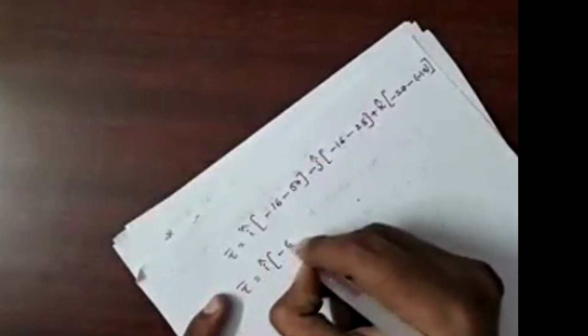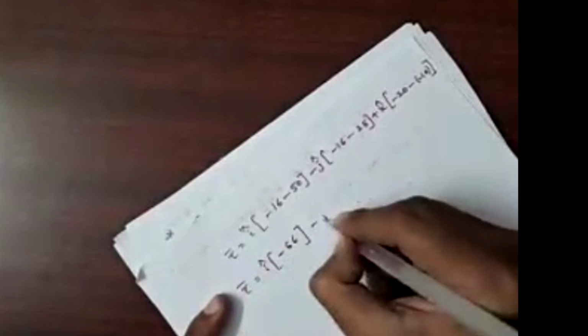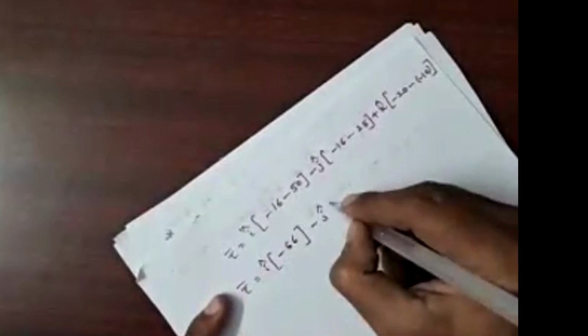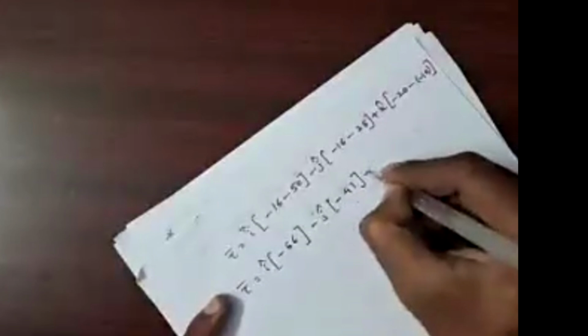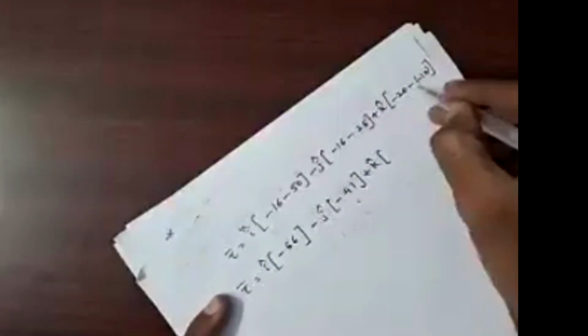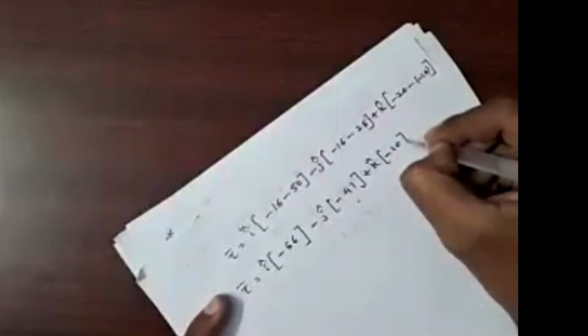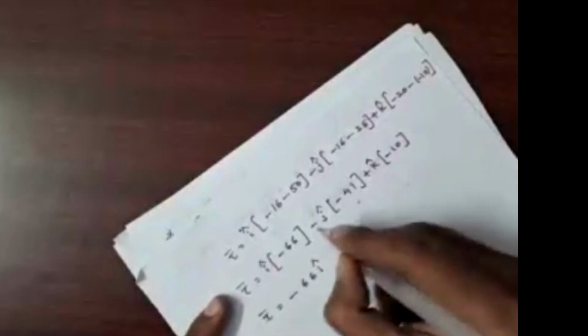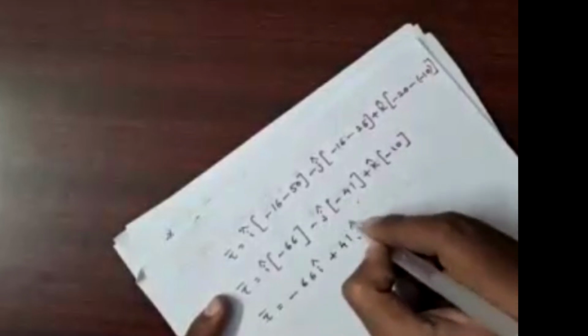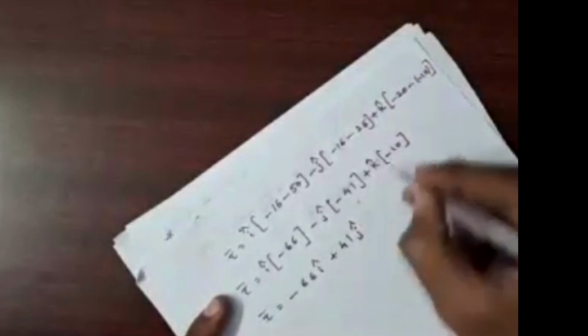Now tau bar is equal to i cap into minus 66, minus j cap into minus 41, plus k cap into minus 20 plus 10. The minus value is greater, so minus 10. Now tau bar is equal to minus 66 i cap plus 41 j cap minus 10 k cap. This is the torque.